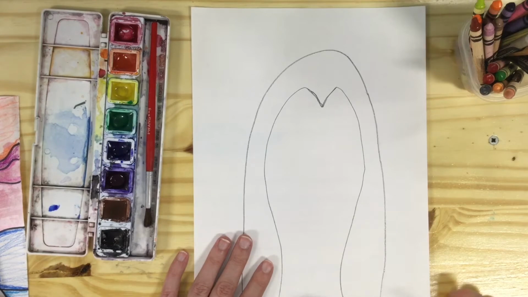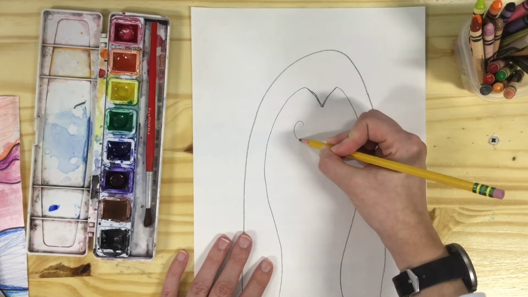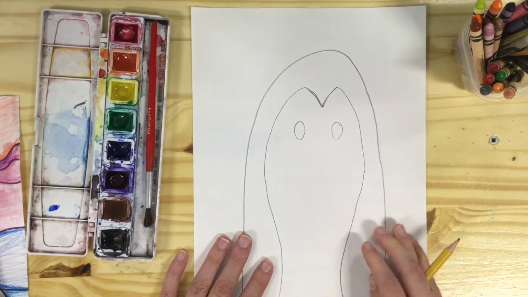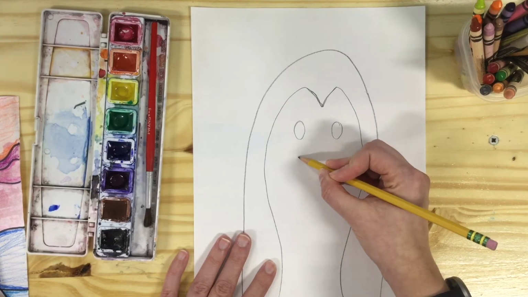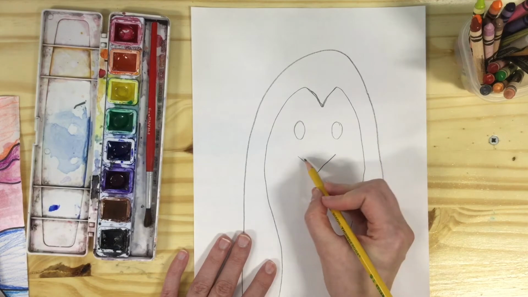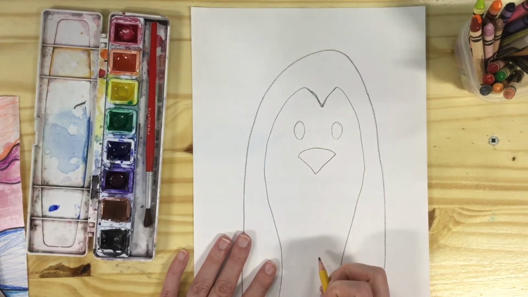Penguins have eyes just like you and I. They have two. We're going to use some ovals to do their eyes. 1 and 2. Penguins have beaks. To make their beak, we are going to draw a fat letter V. Then we're going to connect it with a curved line to make it a cone.